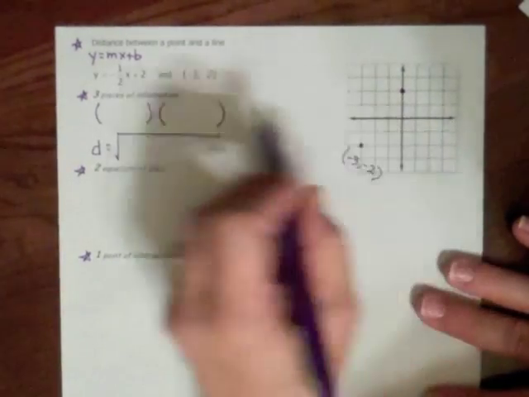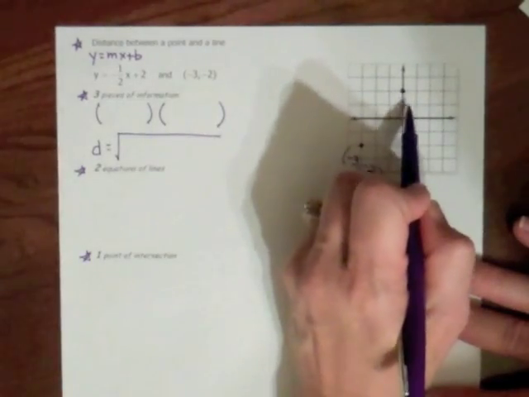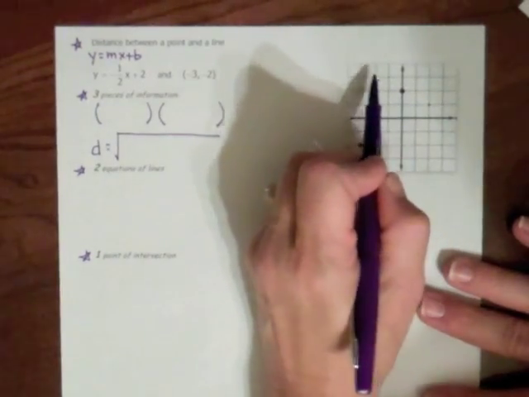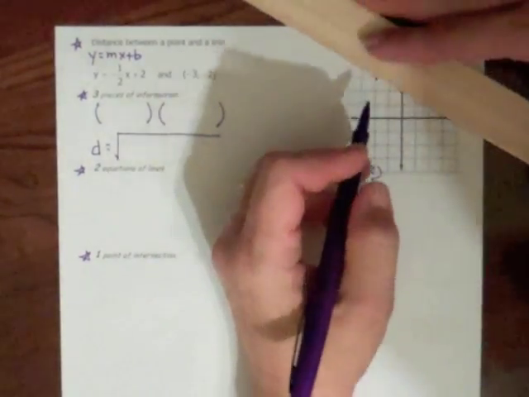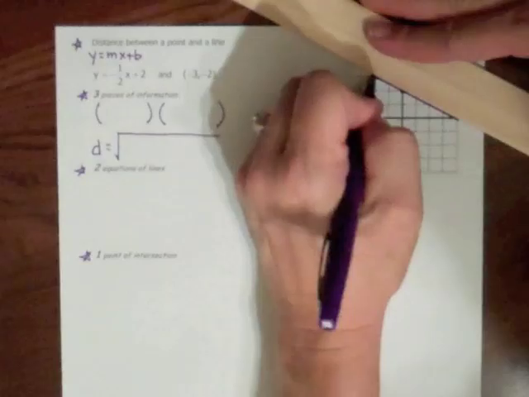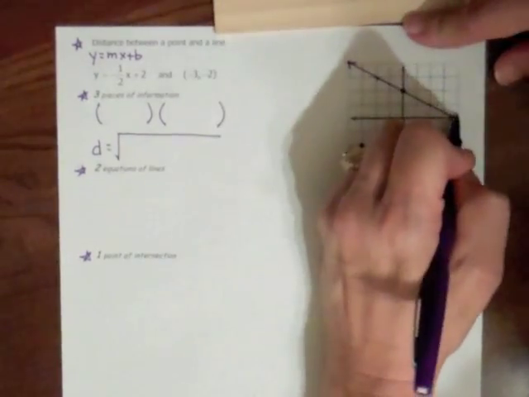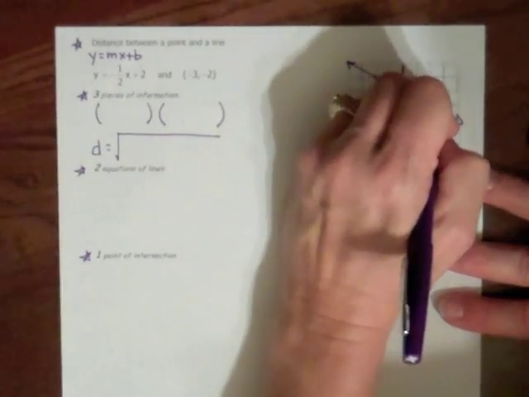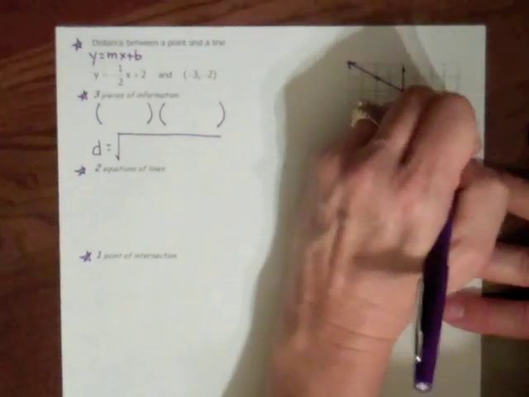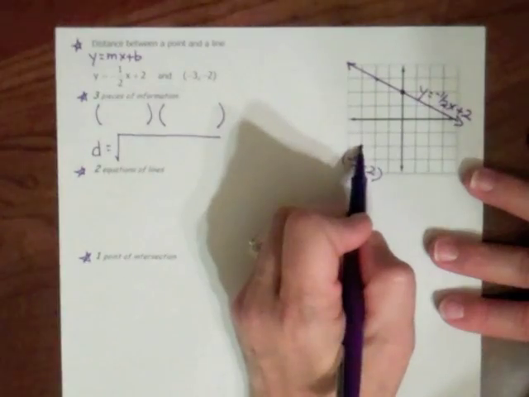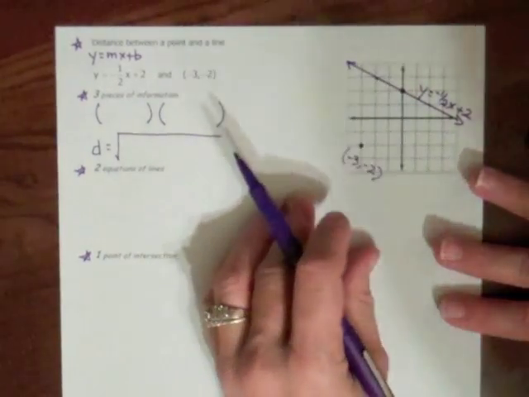So in order to graph it, we want to go to +2 and put a dot, and then apply the slope. So we're going to go down 1 over 2, and then we can just connect the dots to make our line. Alright, so here is the line that is this equation. So this is y equals -1/2 x plus 2. That's the name of this line. And I want to know what the distance is between this point and this line.